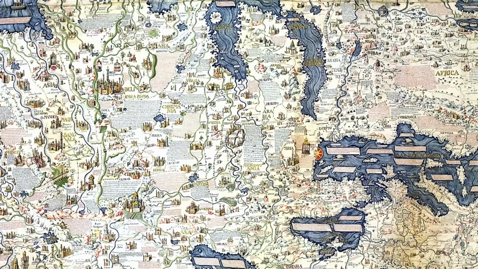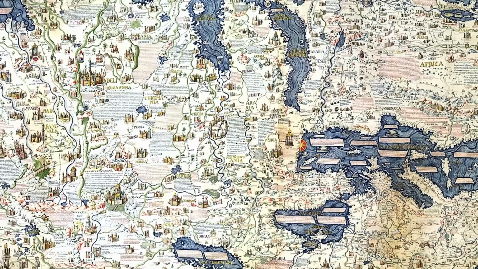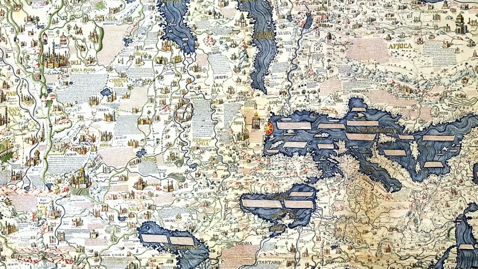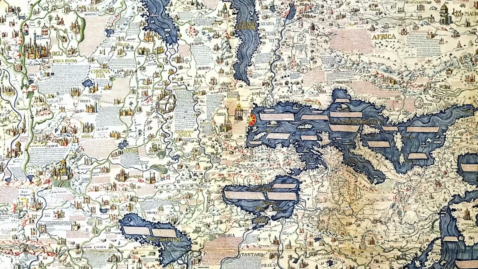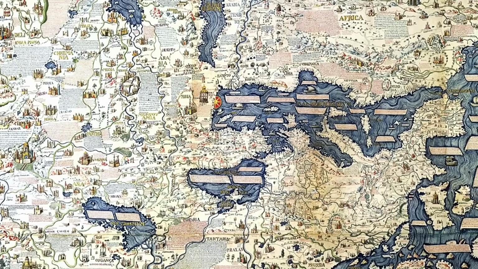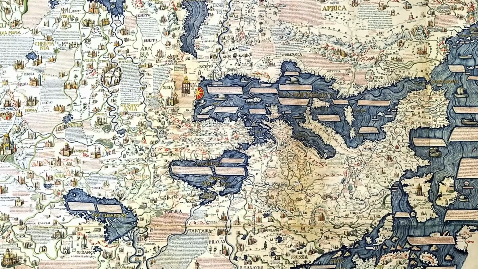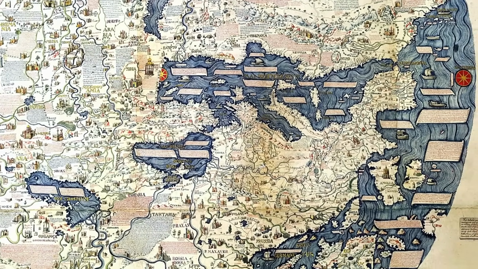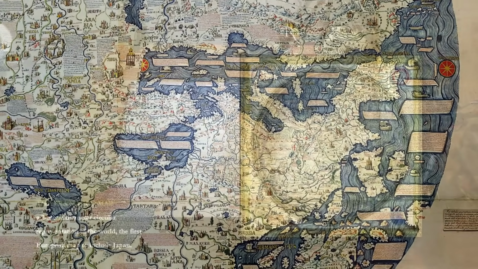The map includes over 3,000 descriptive notes in flowing script, and they aren't just labels, they're editorial comments. Fra Mauro challenges the ancient Greeks. He cites travelers like Marco Polo. He blends geography with myth, commerce with theology, and rather than just showing a monstrous unknown, his outer margins are thick with detail.